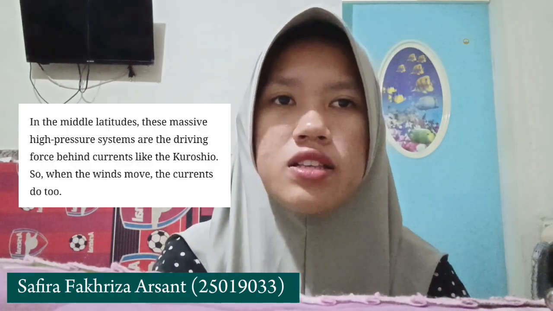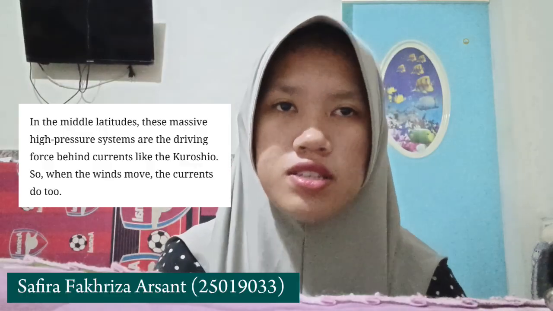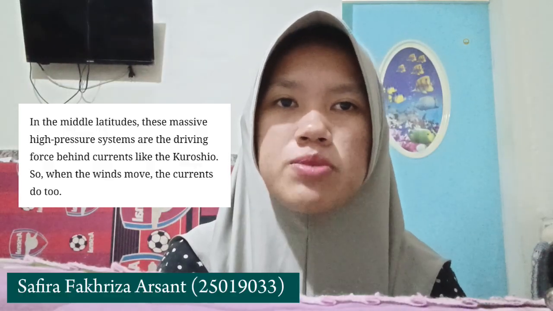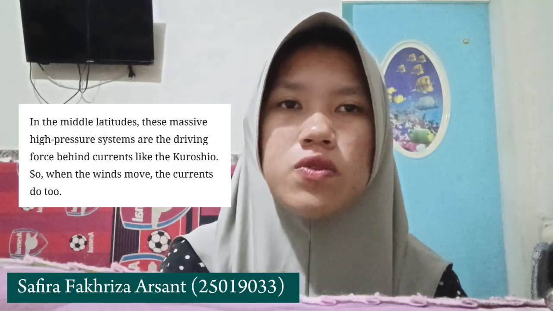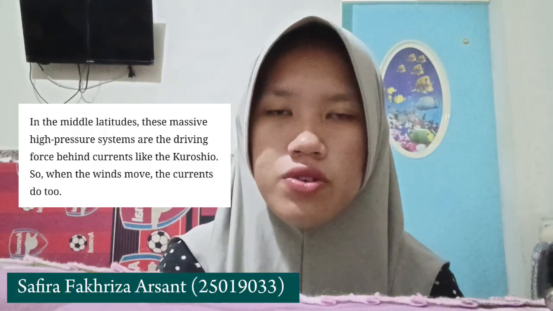Number 4: in the middle latitudes, these massive high-pressure systems are the driving force behind currents like the Kuroshio. So, when the winds move, the currents do too. The paragraph has an implied main idea and it is in the start: in the middle latitudes, these massive high-pressure systems are the driving force behind currents like the Kuroshio.